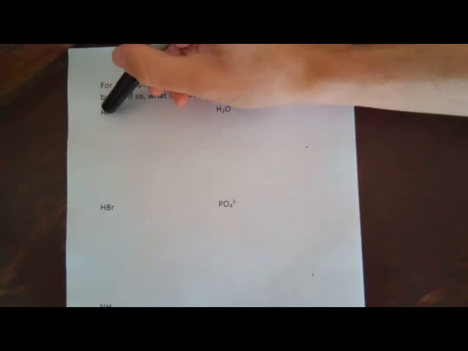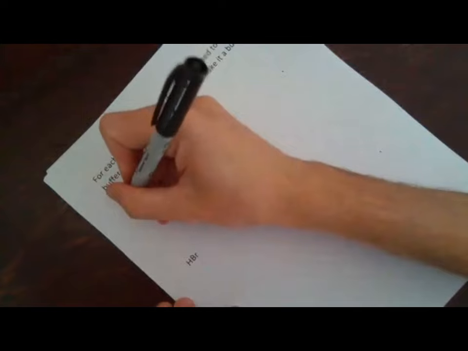HF definitely has a hydrogen, so it could be an acid. If we remember for weak acids, we can look them up on a table. Hydrofluoric acid is on one of our weak acid tables. But we also just know it's not a strong acid, and if it's not a strong acid, then it's going to be a weak acid. So because this is a weak acid, then yes.